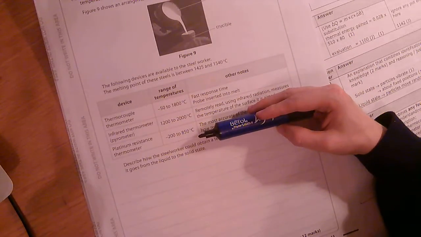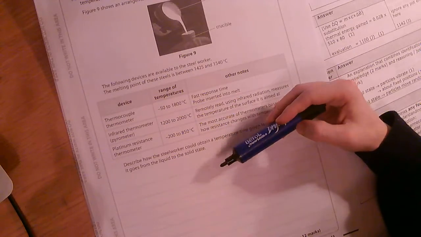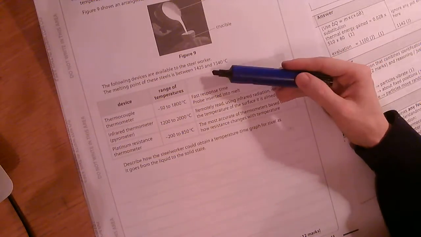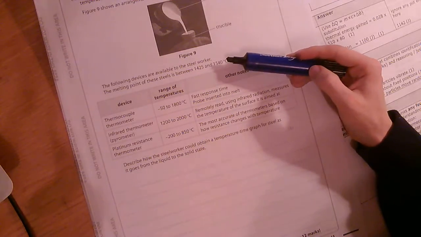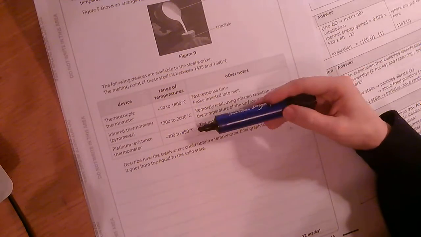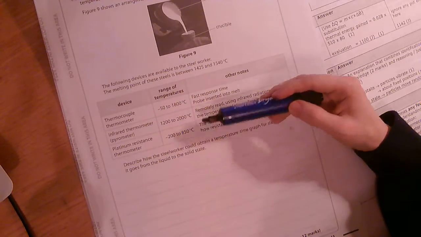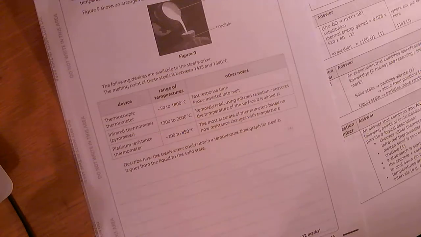Straight away we can get rid of one of those, because if we're looking at it as it goes from liquid to solid, we're going to be looking around the melting point of steel. So we're going to be looking around 1425 and 1540. And as you can see, the platinum resistance thermometer is going to be no good because it doesn't work with that range of temperatures whatsoever. So pick either of those thermometers and that will give you your first mark straight away. And then from there it's just describing what you would do to figure out the temperature time graph. So you've got to pour it in the crucible so it can cool down. You've already selected your thermometer, so that's your second mark.